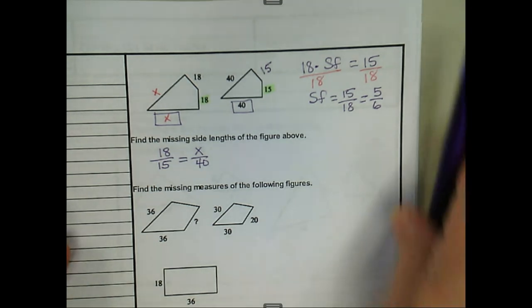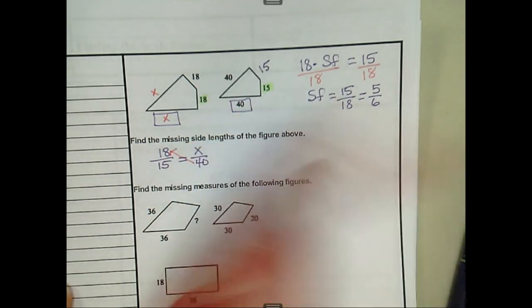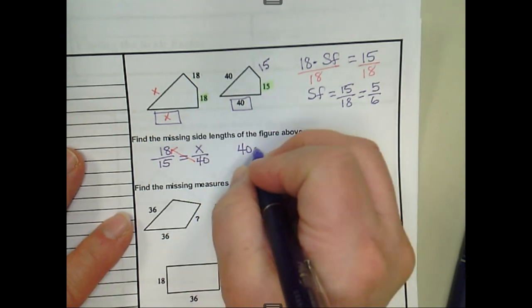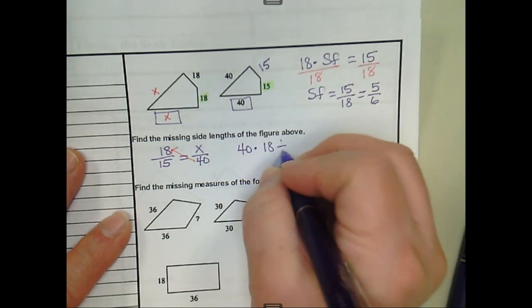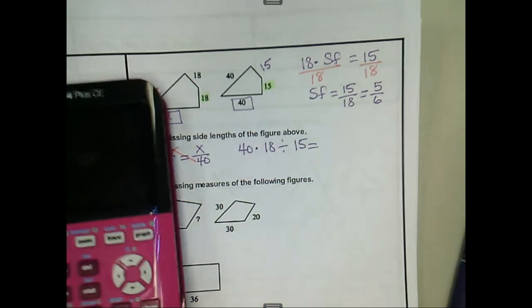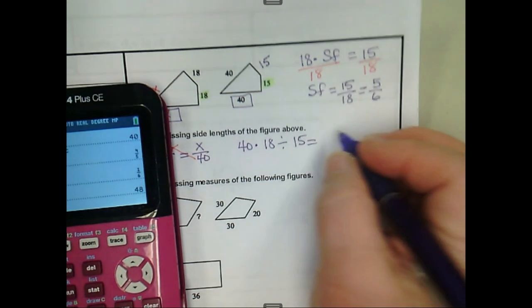Let's get started. 40 times 18 divided by 15. And we get 48.